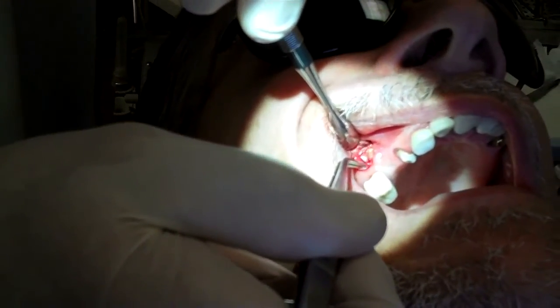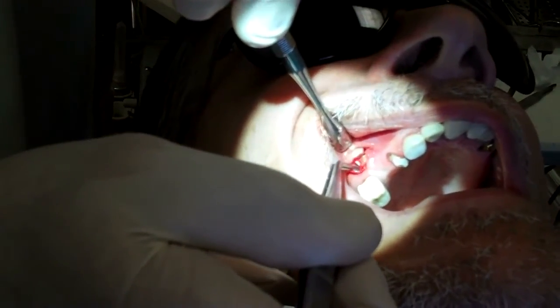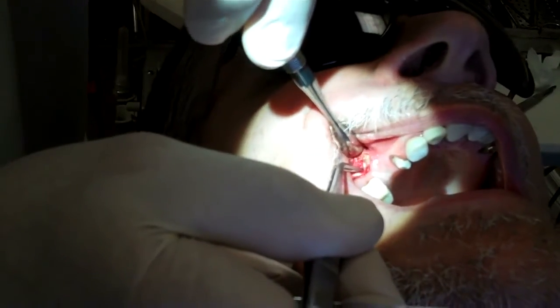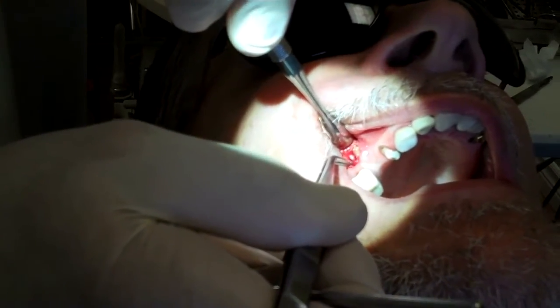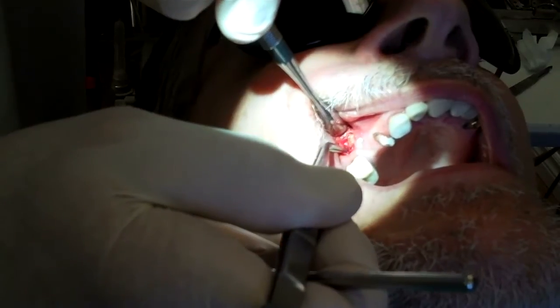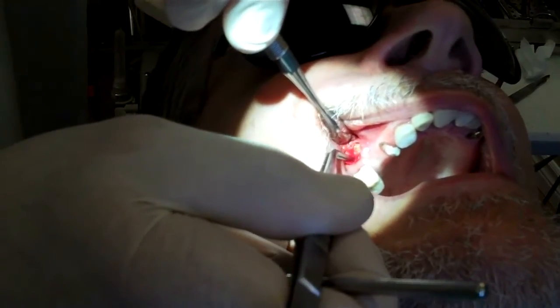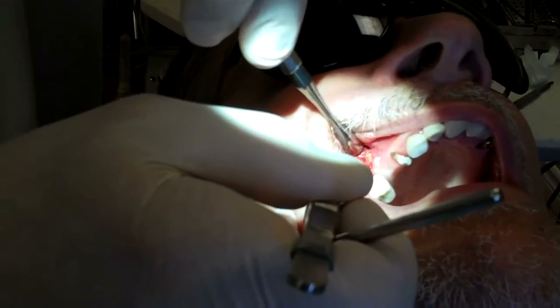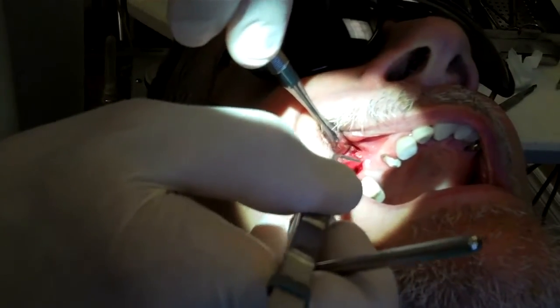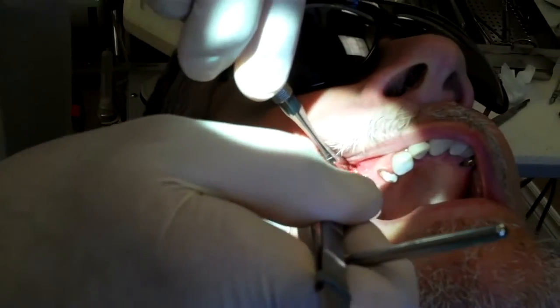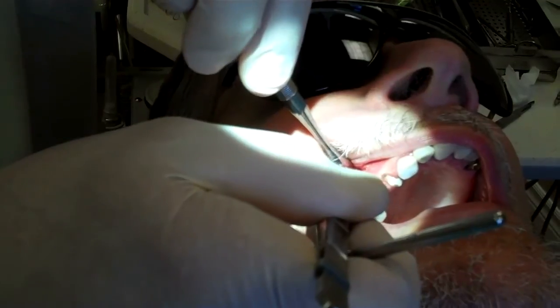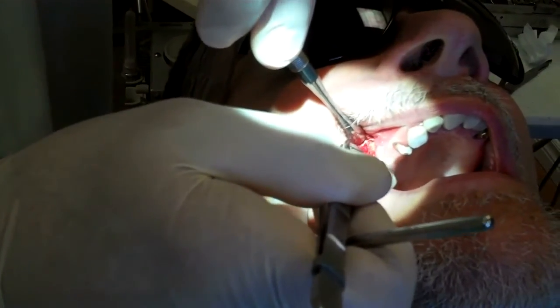He's been having problems with it for years. So what I'm doing here is placing a little baffle. It's going to prevent the grafting material that we're going to use from getting too far into where the sinuses are.